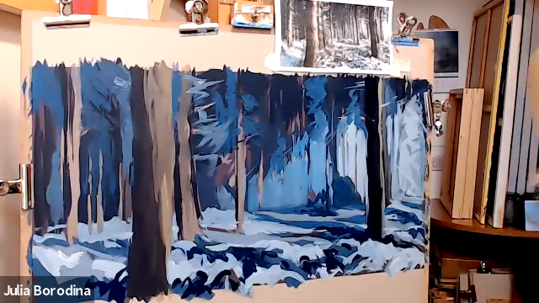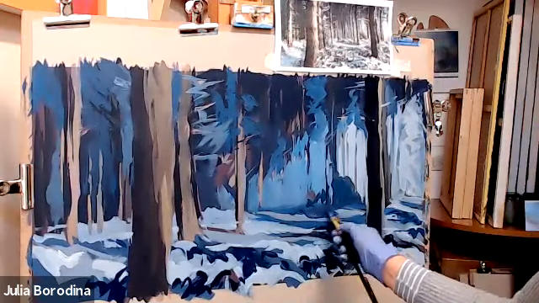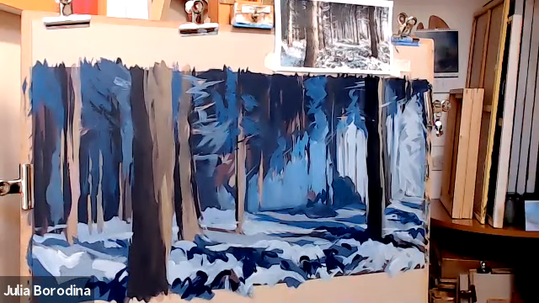Tiny bit more water to float the paint. Bringing that light back here.